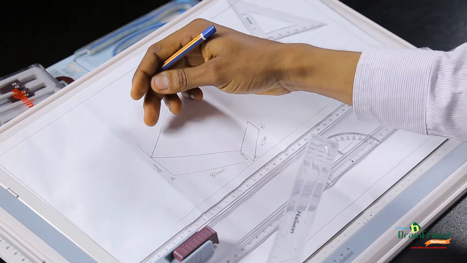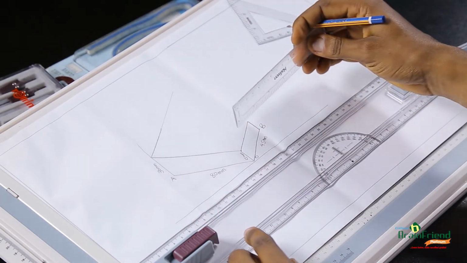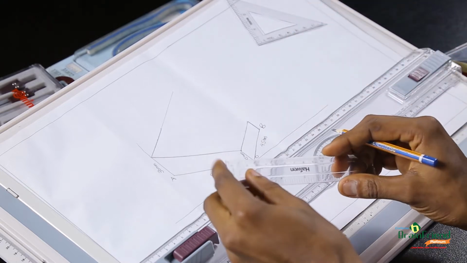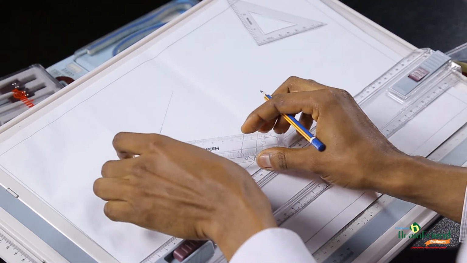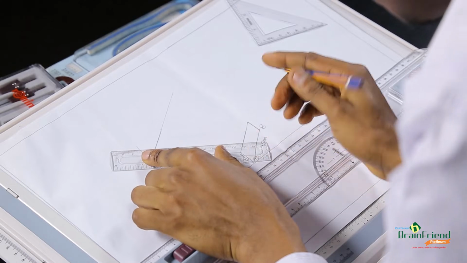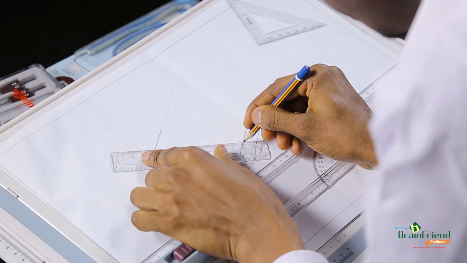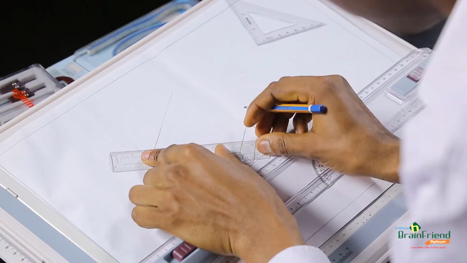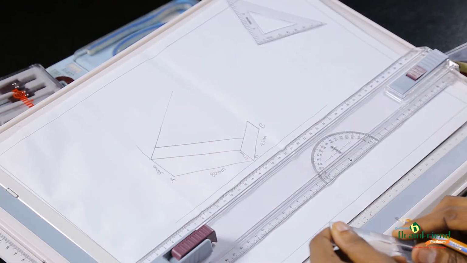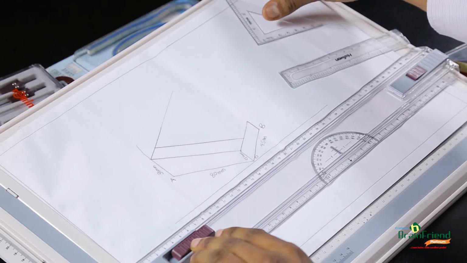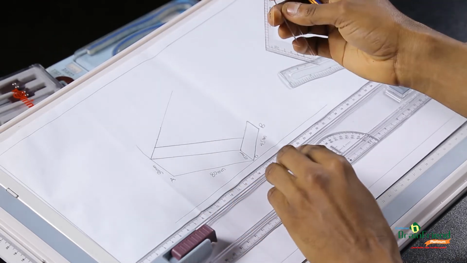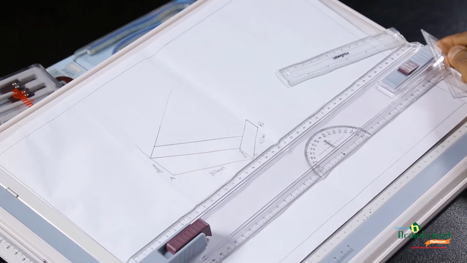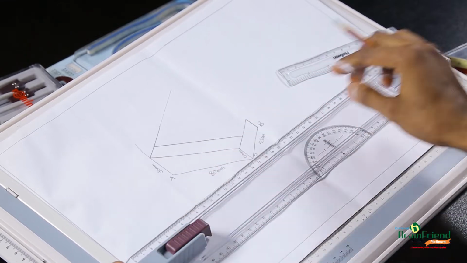Your measurement behind must be equal to a measurement before. The next thing you do is to join the lines together. Carefully join the lines together. The next thing you do, pick your 45-degree set square. Ensure your T-square is properly aligned on your drawing board.